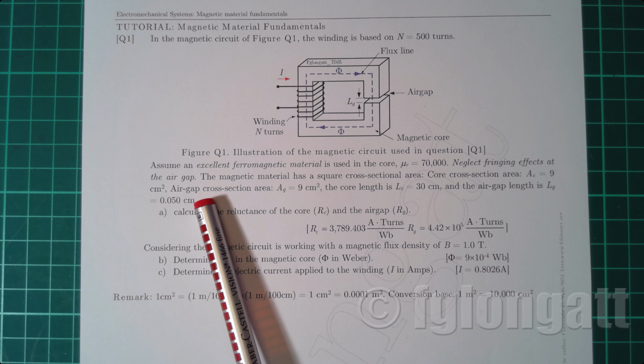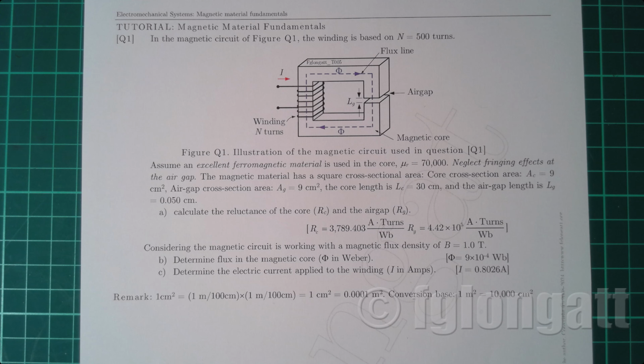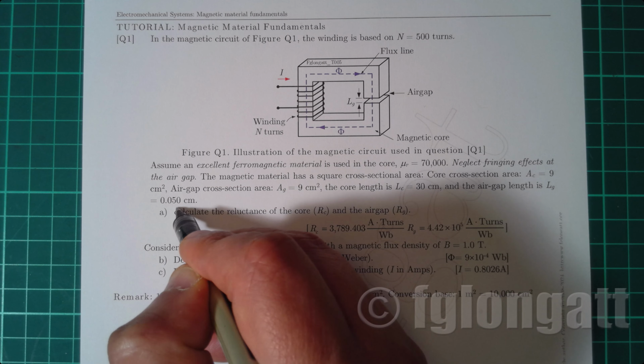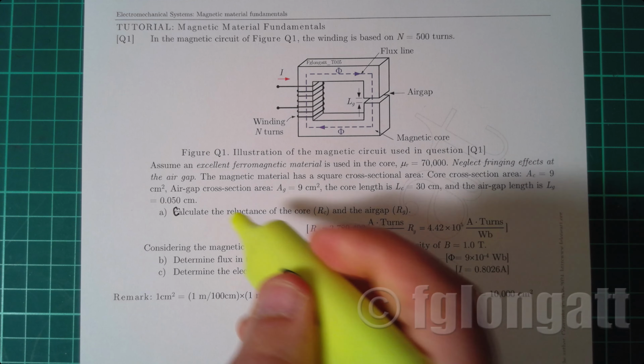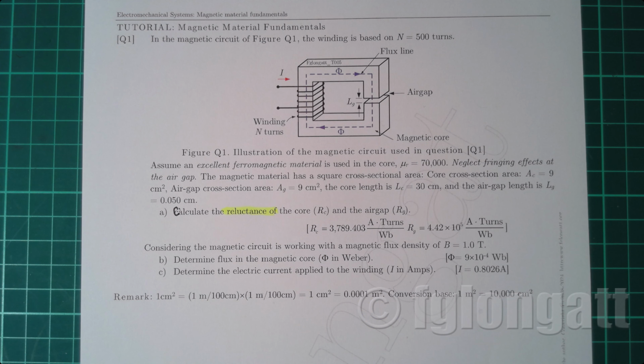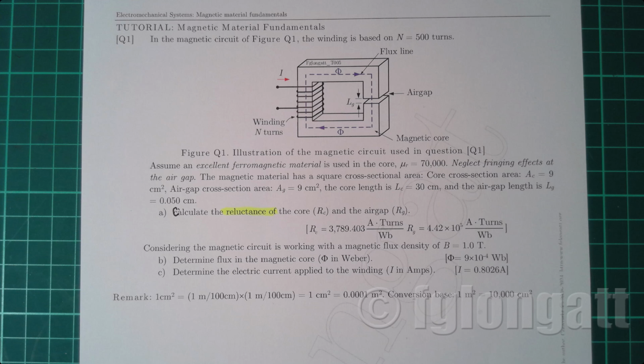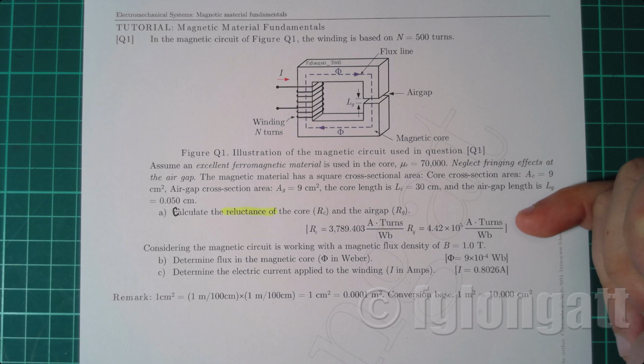So we have three very valid and important questions. The first one is to calculate the reluctance in both materials. In this case, we are calculating the reluctance in the core and the air gap. If you want to attempt this problem, you can see over here the numerical answer.